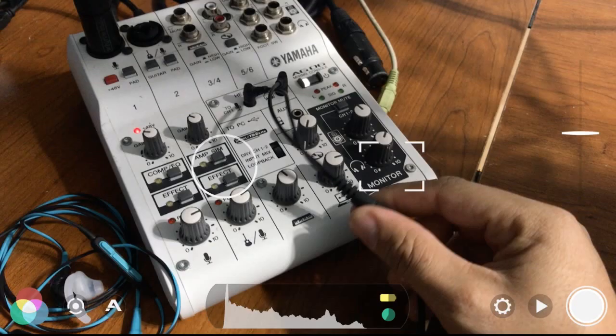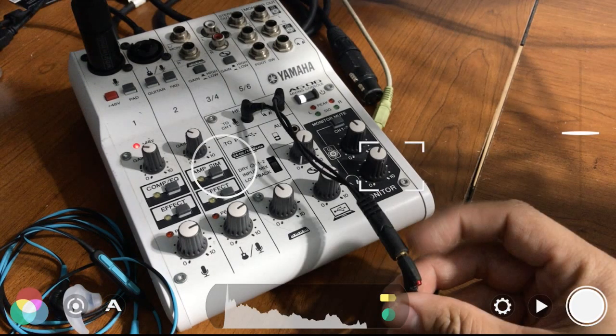So, this is the Yamaha AG06, and I have done multiple videos on this fella right here. Right now, my V-Moda is going into a TRRS, because it's basically the headset jack, where it's got the three sleeve ring combination, and it splits it out into microphone and headphone. But the AG06 is a USB mixer.